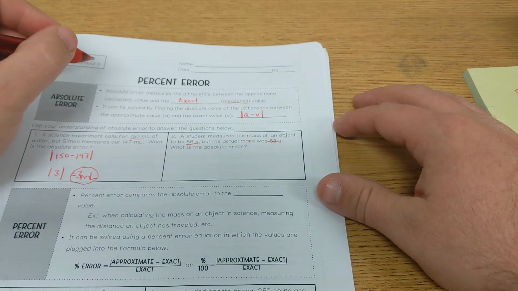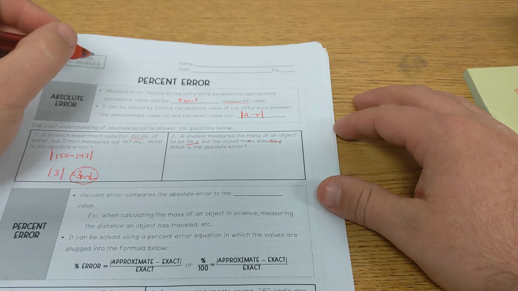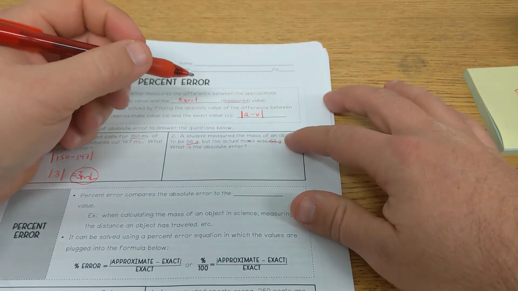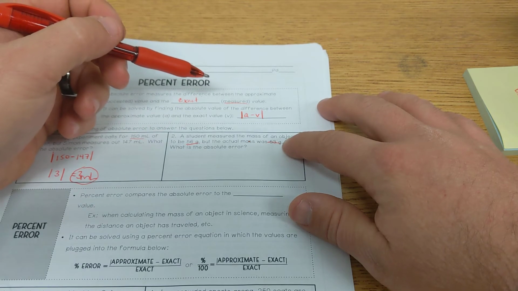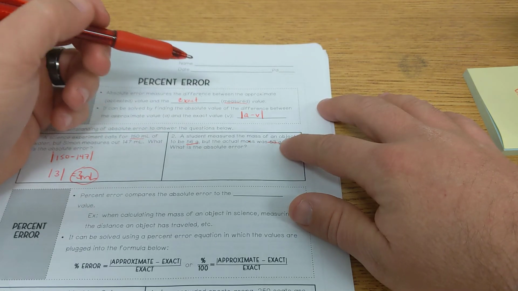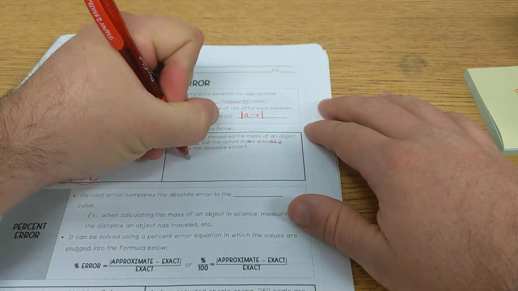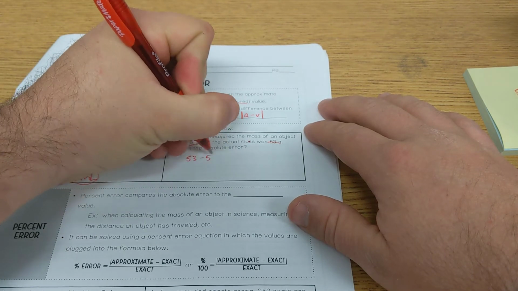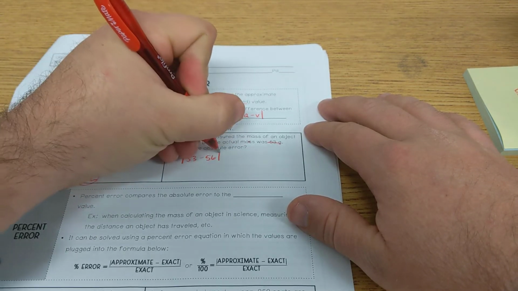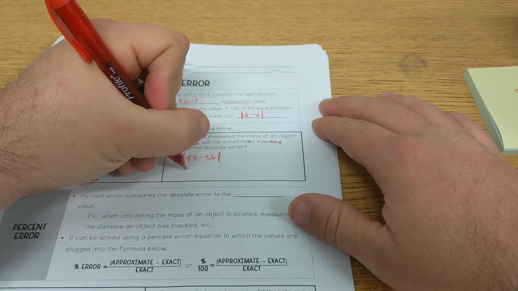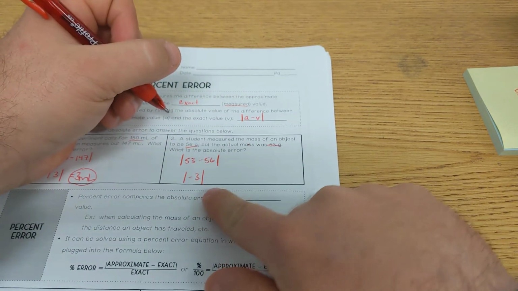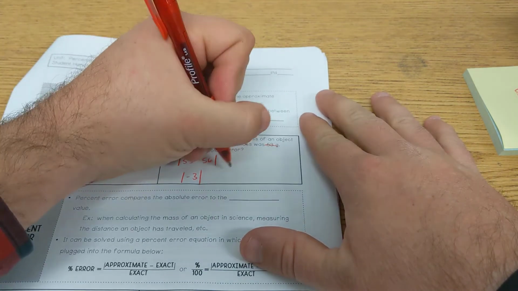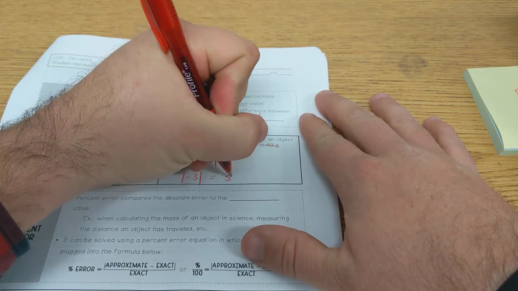So we have what it was actually, 53 minus 56, because that's what was measured. So we get an absolute value of negative 3. The absolute value of negative 3 is just 3 grams.